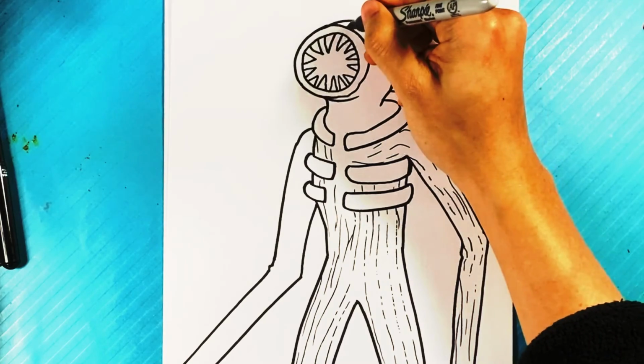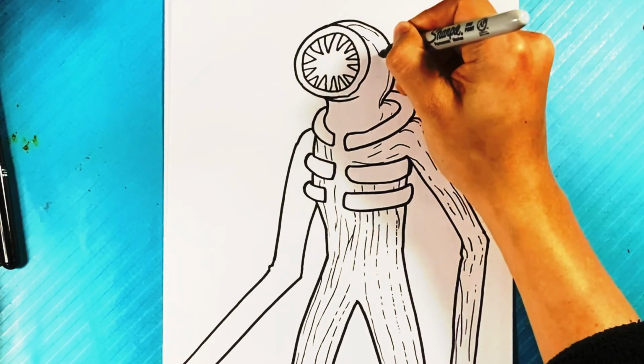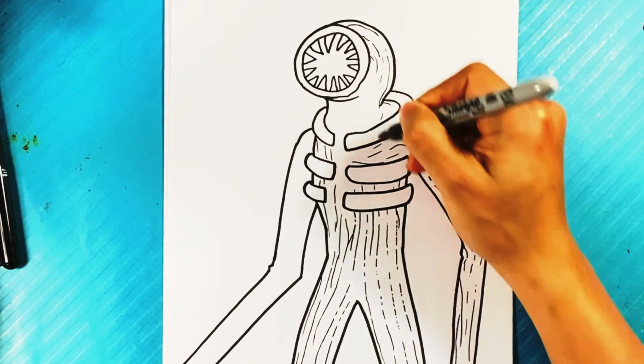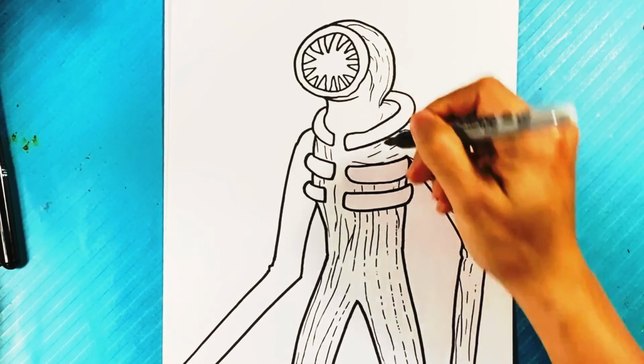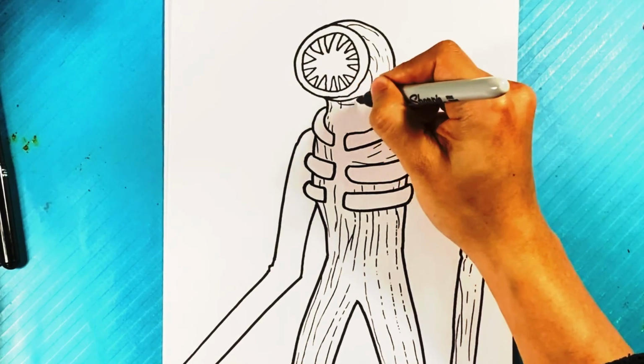There we go. Just going with the curvature and the flow of each beef jerky section, right? I don't know.